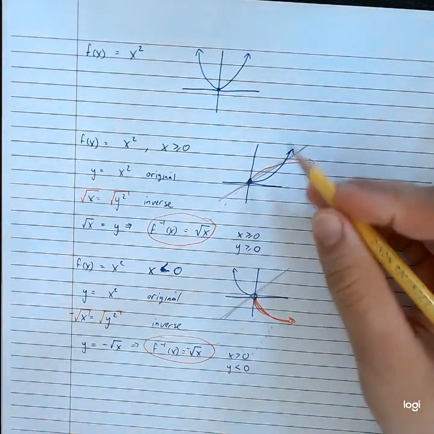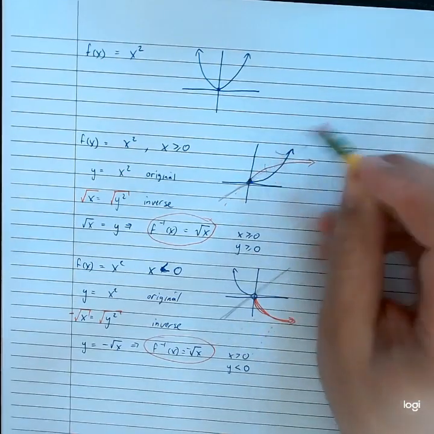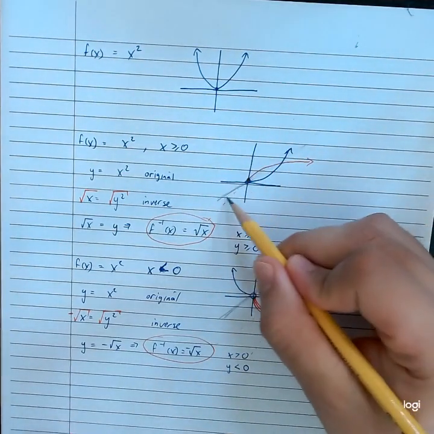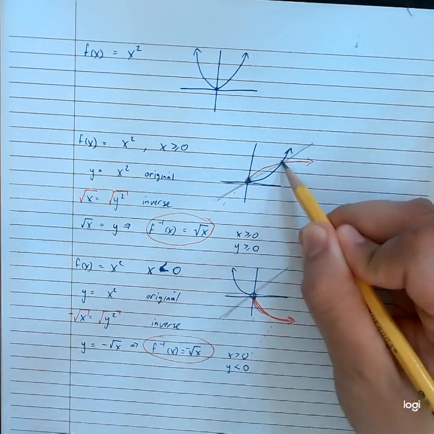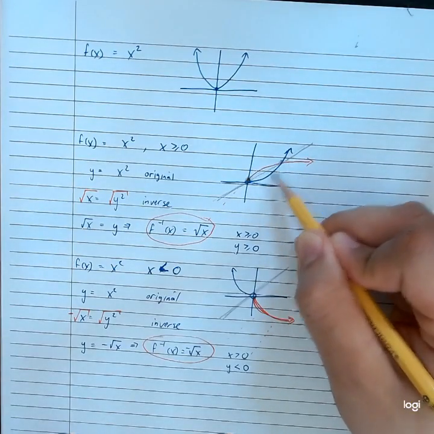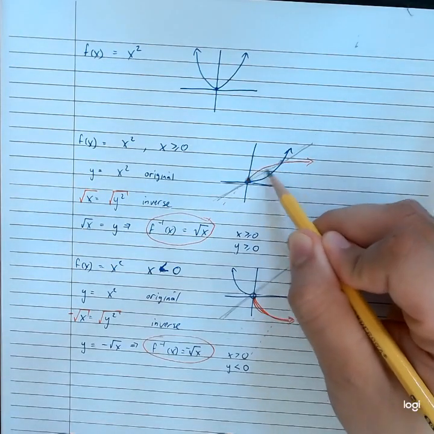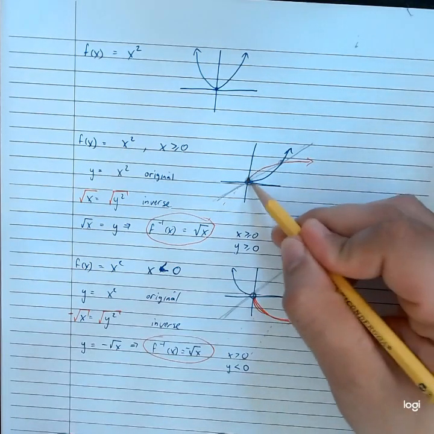So notice here, I can draw this diagonal line, and this diagonal line acts as a mirror. Any part of my original function that touches this diagonal line, the inverse also touches that diagonal line. Here, here, and here.